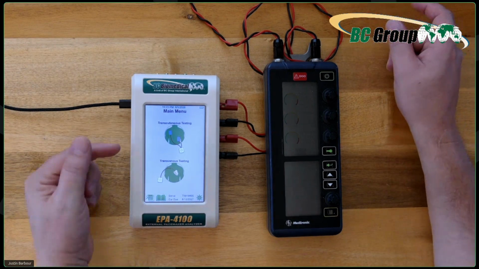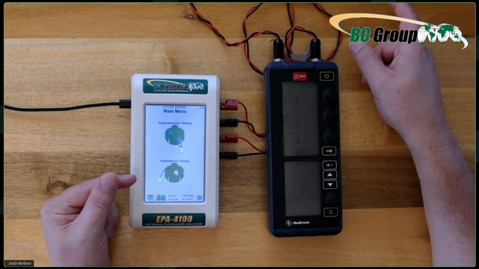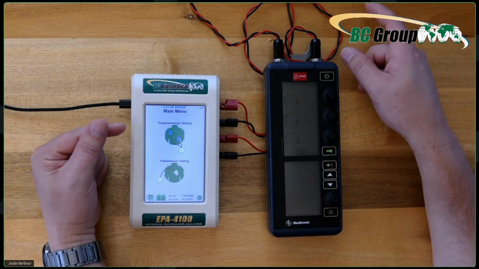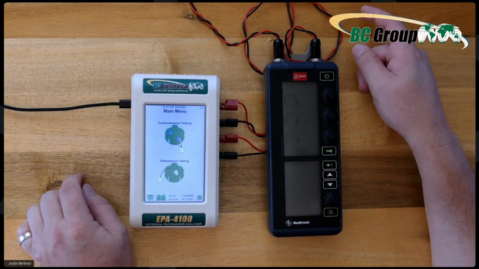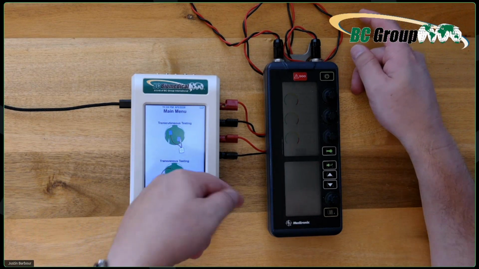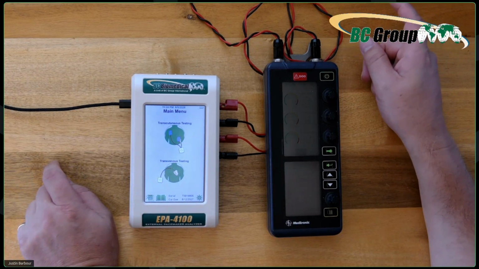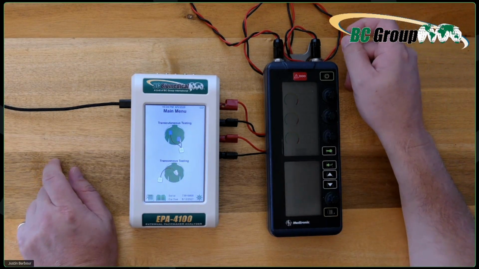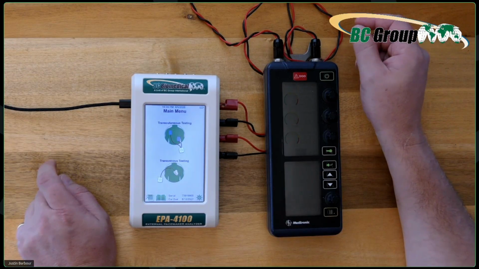So you can see that we have two main menu options. We have transcutaneous testing and transvenous. Transcutaneous is when you have electrodes across the skin. Transvenous is when you're actually running them arterial into the heart. So you're pacing the heart tissue directly, which means it's going to be far more accurate and you're going to have a lot more pacing options.